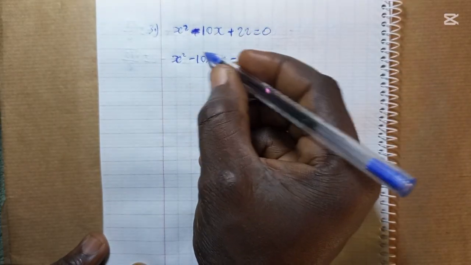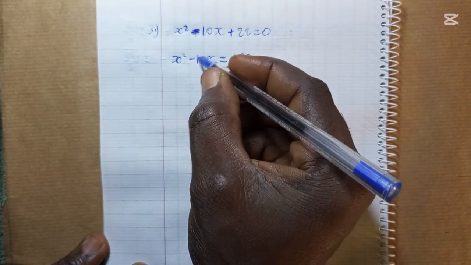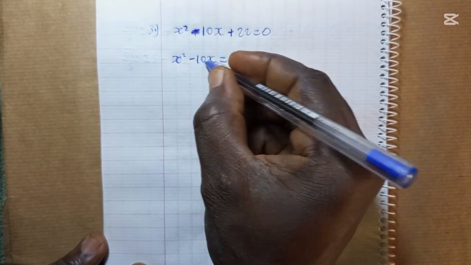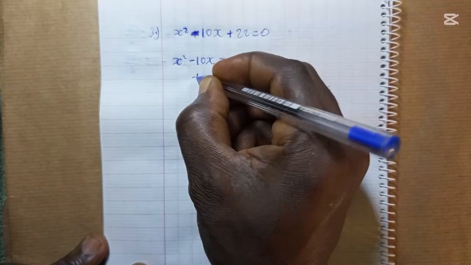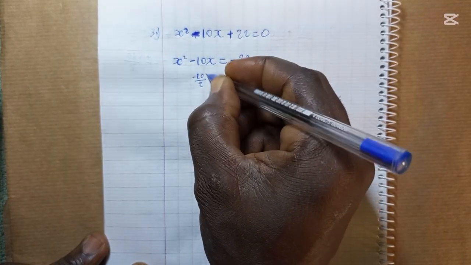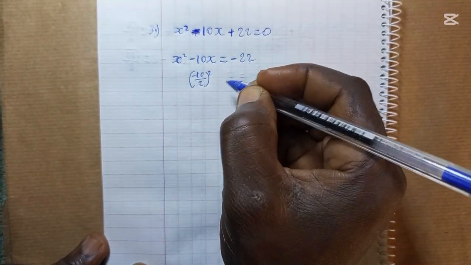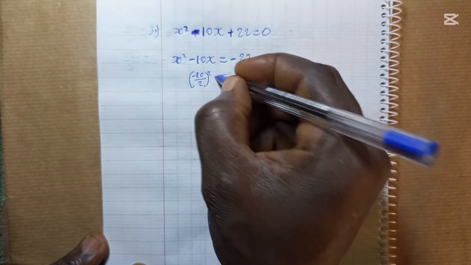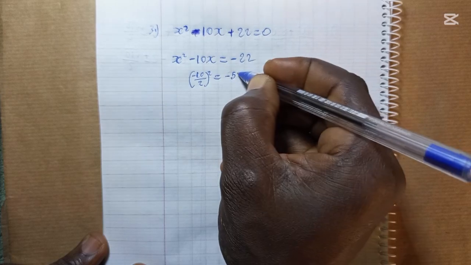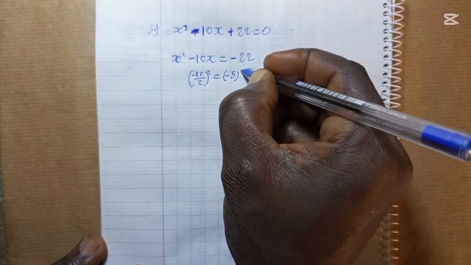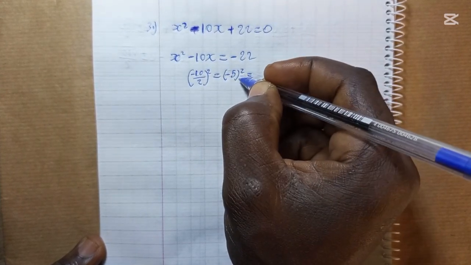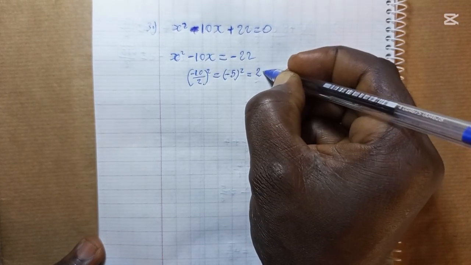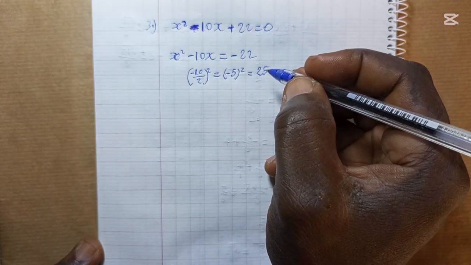Now the coefficient of x is minus 10, so we take minus 10 divided by 2, and then square it. Minus 10 over 2 will give us minus 5. Then minus 5 squared, minus 5 times minus 5, will give us 25.